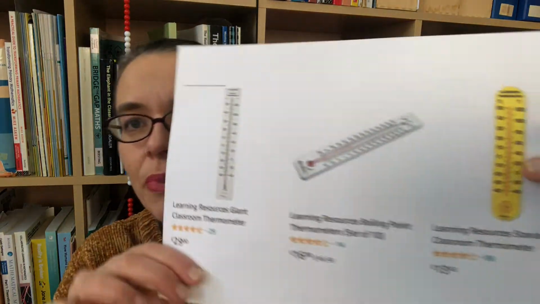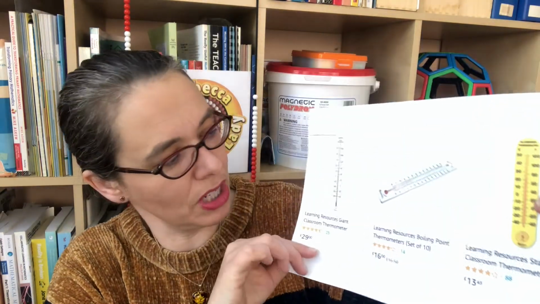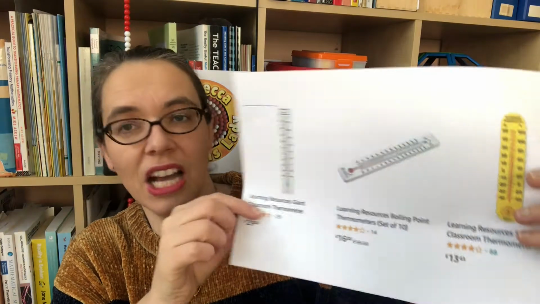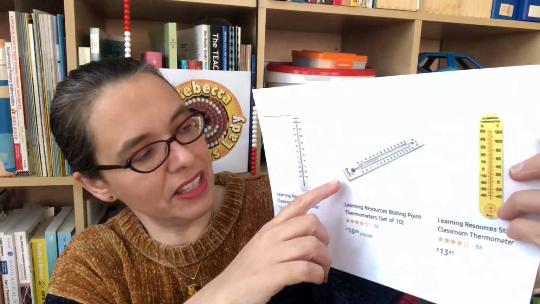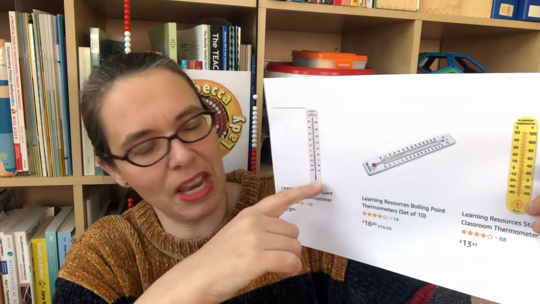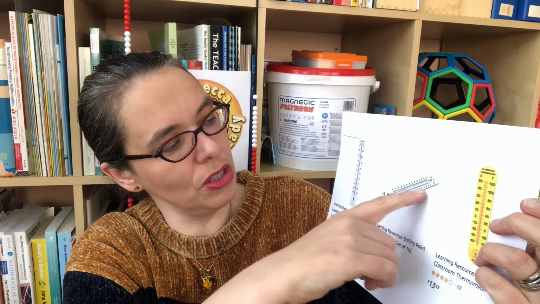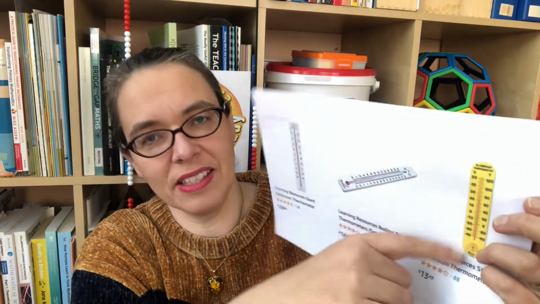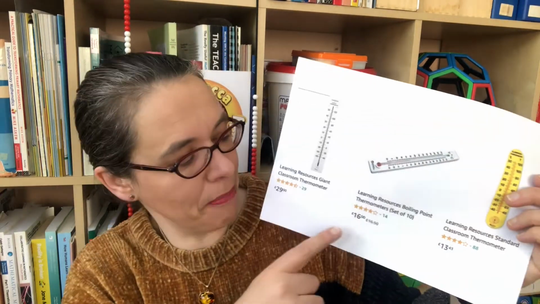Here are some examples of some thermometers from Learning Resources that you could get for use in your class. This is a very large classroom thermometer. It's about 70 centimetres high. This is a set of 10 boiling point thermometers. So that's for natural climate temperature. These go from just below 0 to just above 100. And that's a standard climate thermometer. These are all by Learning Resources, and I've just picked them because they've created so many resources and I've always found them to be incredibly good quality.